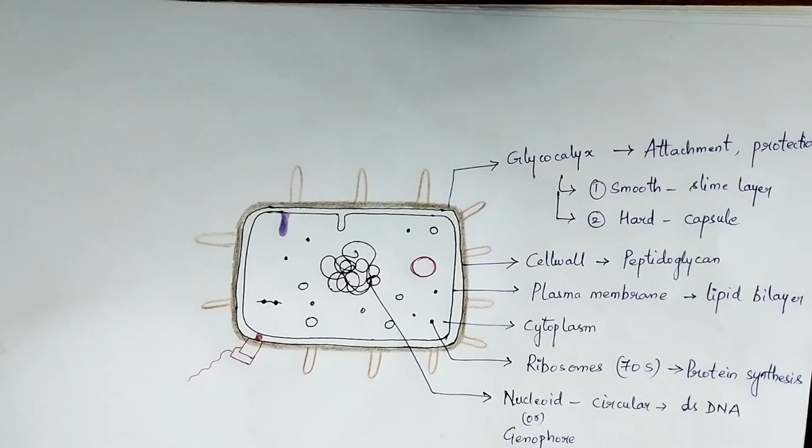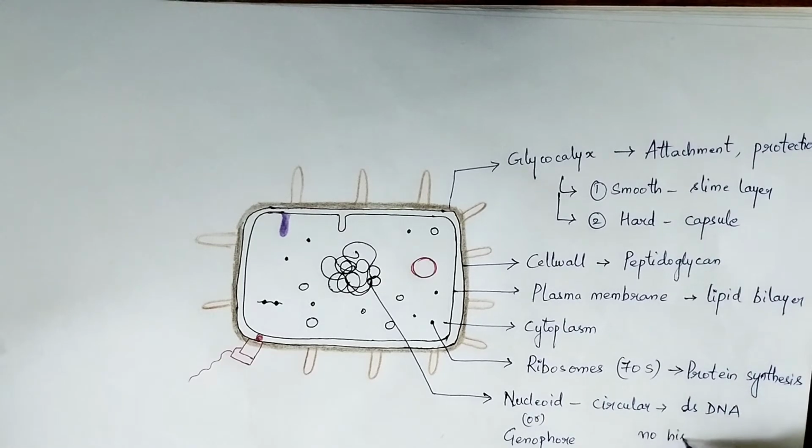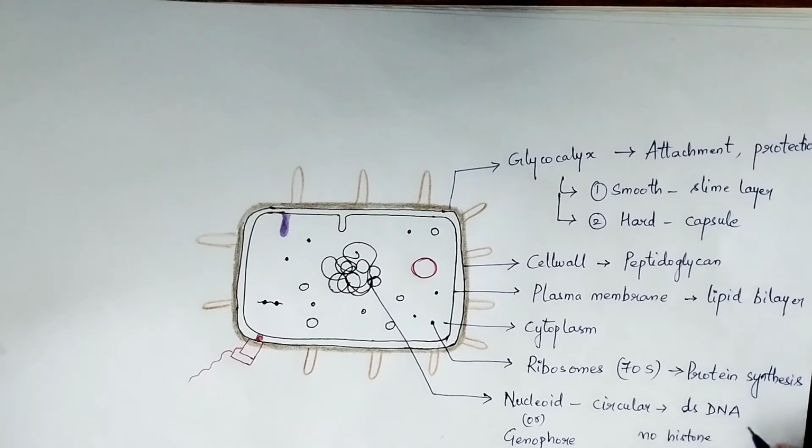Incipient nucleus. Now in case of this circular DNA, there are no histones present in case of bacterial DNA, no histone proteins. These histone proteins are the proteins which are required for packaging this DNA. But in case of this bacterial DNA, there are no histone proteins present.